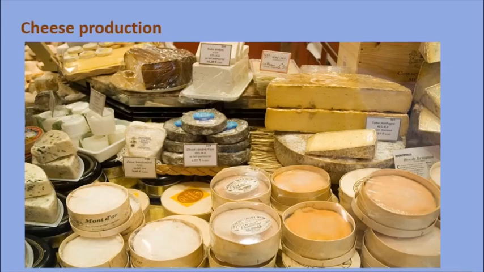The next product is cheese. Cheese is produced on a very large scale. Usually it is produced from cow milk, but sometimes buffalo milk is also used. First, chemical and microbiological tests are performed on the milk. Then some colors and microbes are added. We use Lactobacillus lactis, Lactobacillus cremoris, and Streptococcus thermophilus. All these three types of bacteria are mixed into the milk so that the milk protein coagulates. Then the water is removed, and the curd is separated.